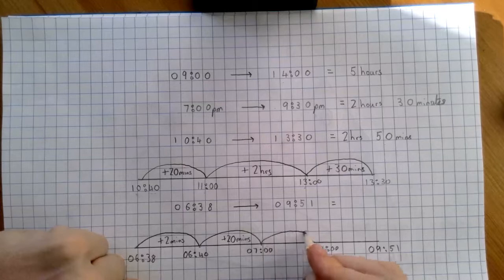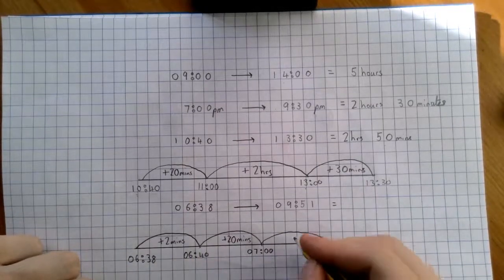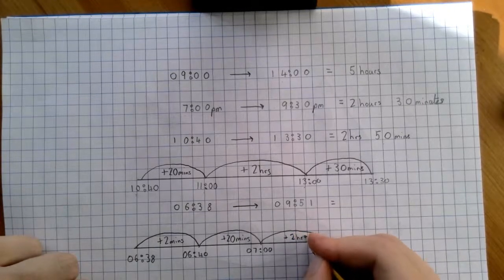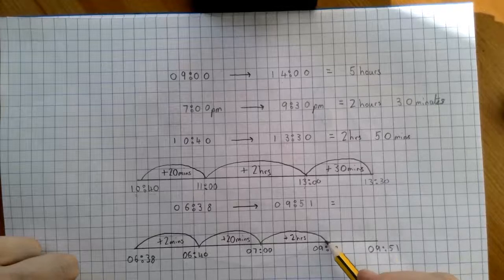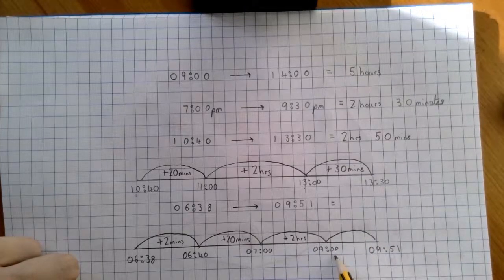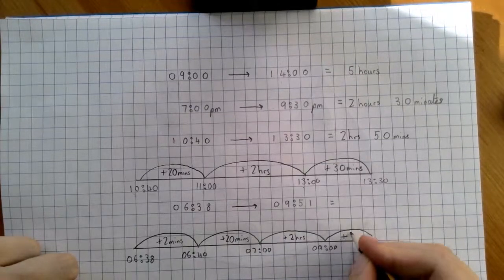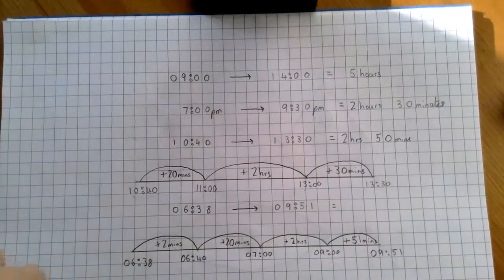And the size of the jumps aren't important. Yes, that's quite a big jump for 2 minutes. As long as you're labelling them properly and everything's nice and neat, I wouldn't worry. There's our 2 hours. And I'm just going to be a bit clever at the end. I could do a jump of 50 and 1, but actually, I know if I'm at 0, whatever I add on is whatever I add on. So if I need to get to there, if it's 51, I add on 51. If it's 33, you'd add on 33 because you're starting from 0. So 51 minutes. Now I need to put it all together.